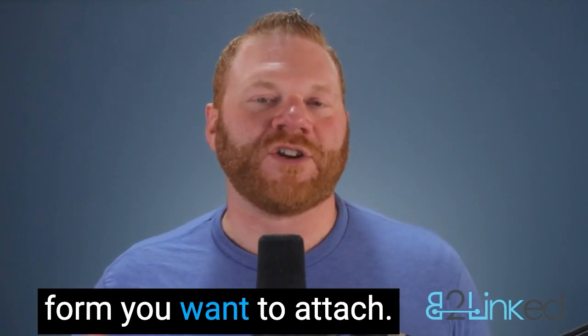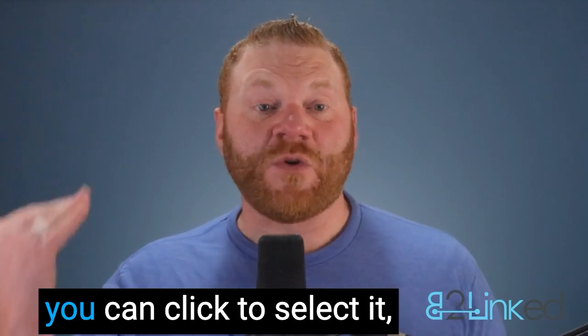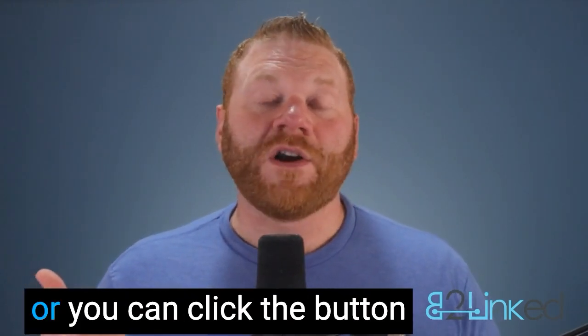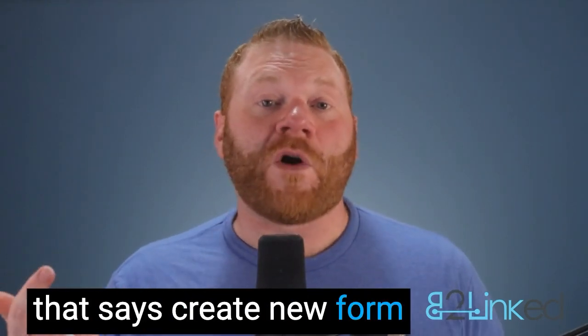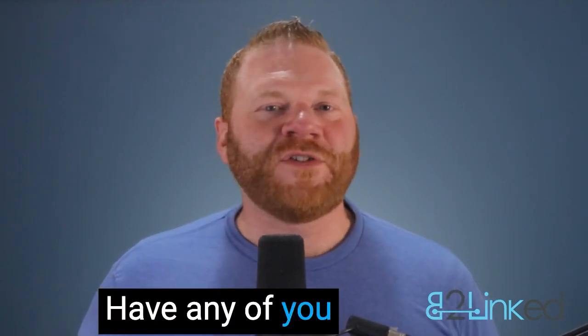Now, after you go to sponsor this, at the bottom of the ad, it'll ask you which lead gen form you want to attach. If you already have a lead gen form created, you can click to select it, or you can click the button that says Create New Form if you haven't already created the lead gen form that you'd like to use.